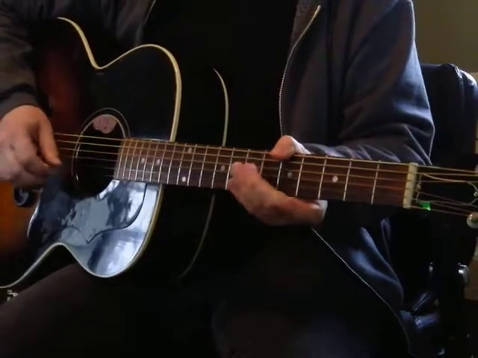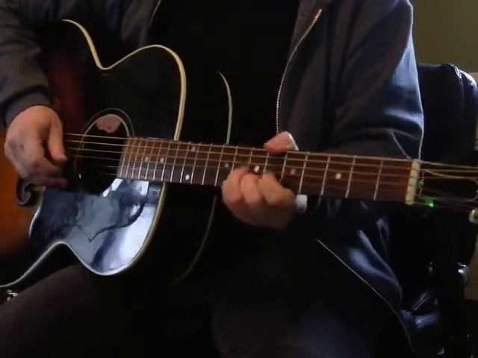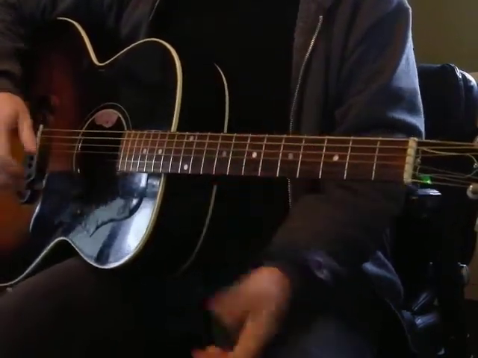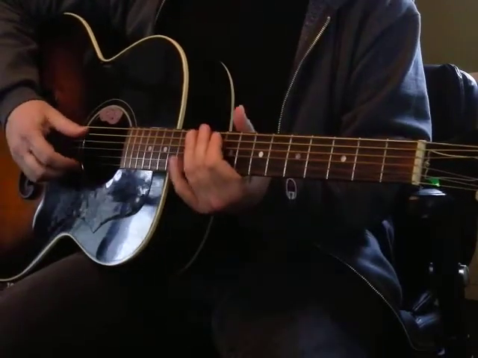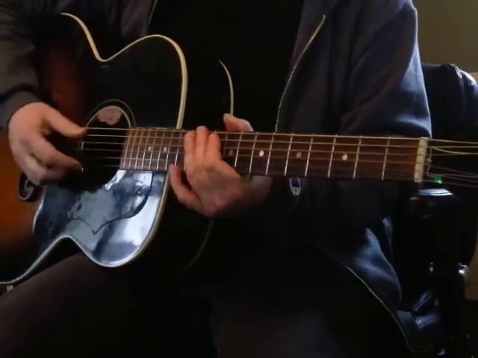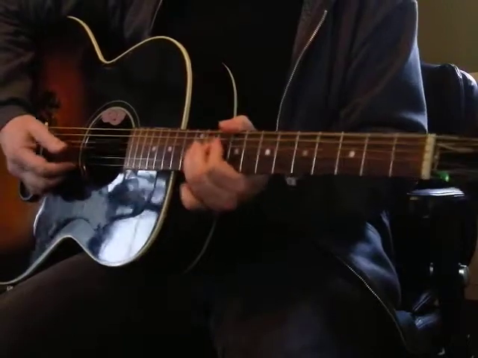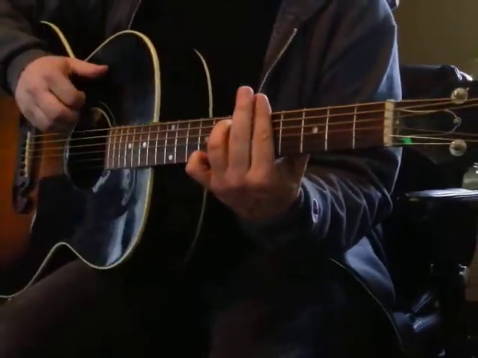Let's add like the G, which is the flatted 7th of the A minor, the A scale, which spells like an A minor 7 chord.